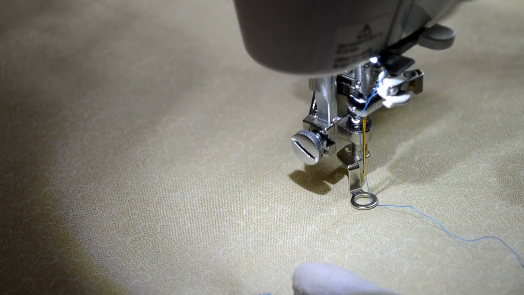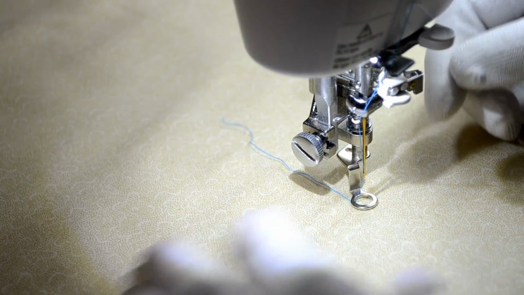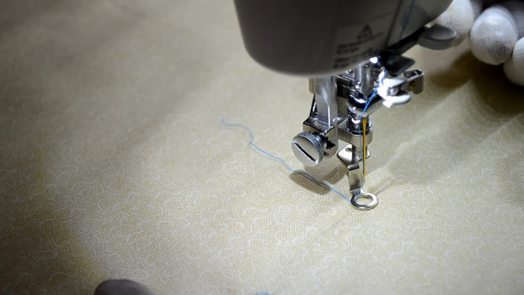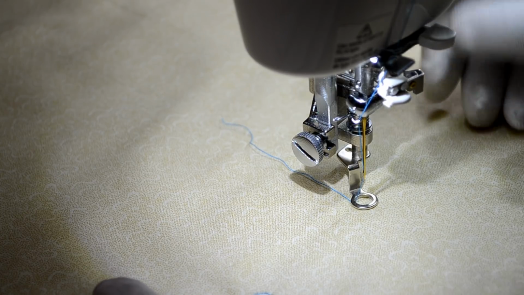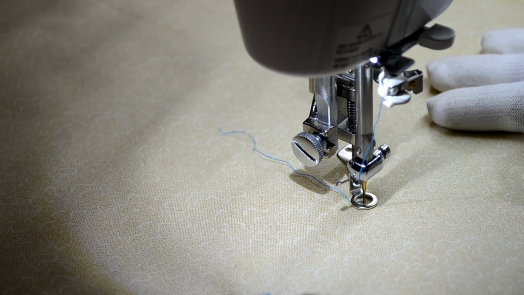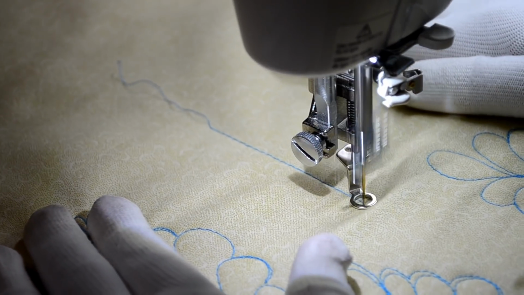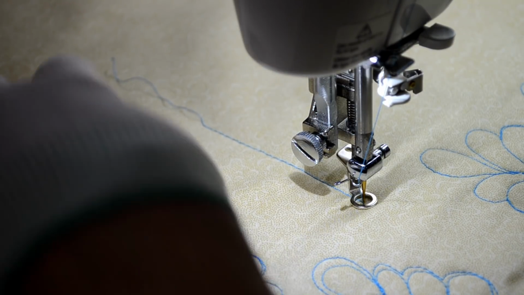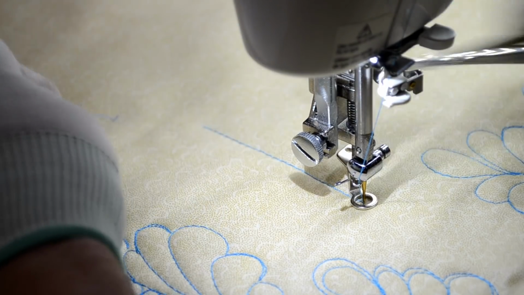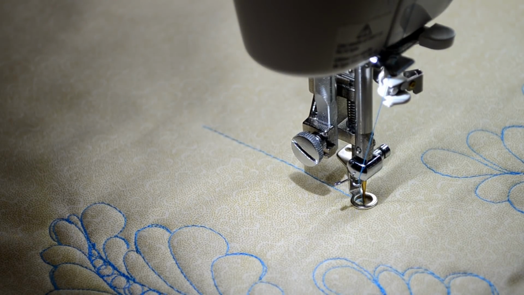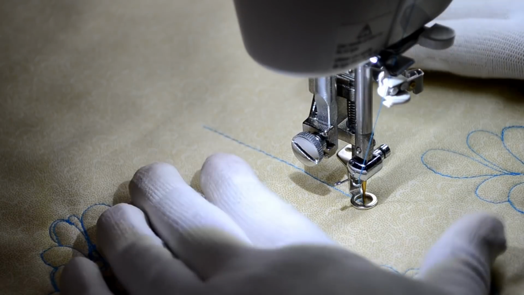Because it's a little more complicated and you really have to think about it, I'm just going to do a straight stem. And I'm not going to get fancy, I just want to explain to you the process behind the way we do this.